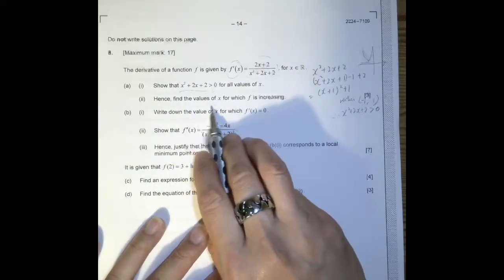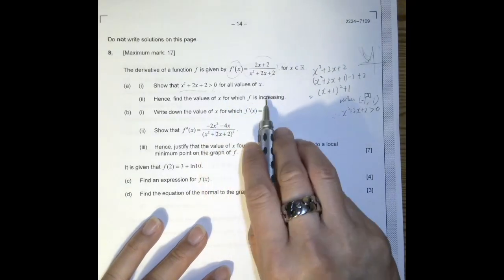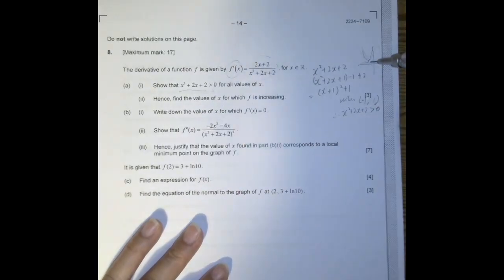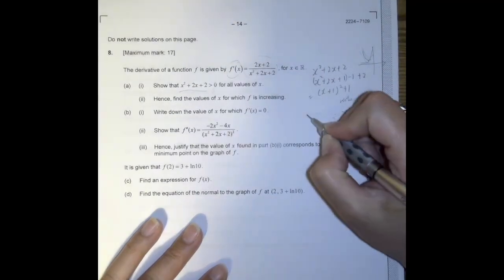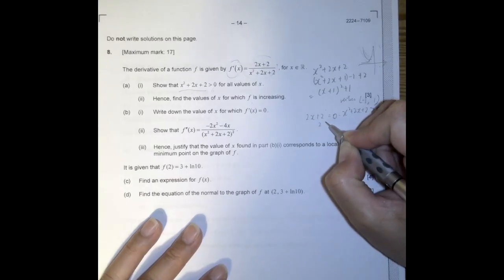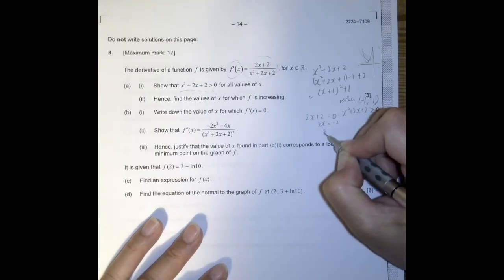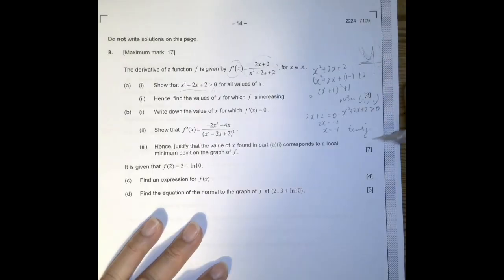Next bit. Hence, find the x value where the function is increasing. The denominator is always positive, so if I find where the numerator equals 0, we know that is a turning point. So 2x plus 2 equals 0, 2x equals negative 2, x equals negative 1 is the turning point. And then I can just do the sign diagram.